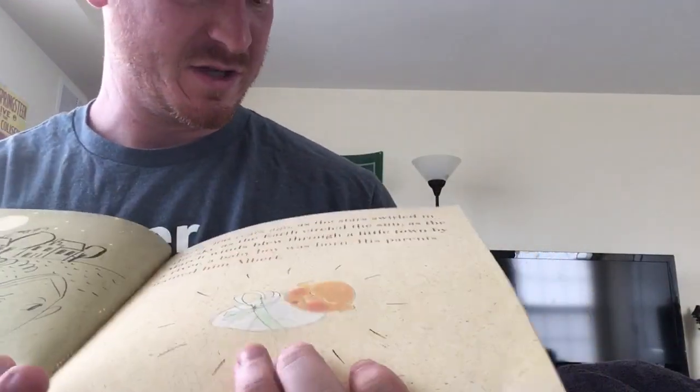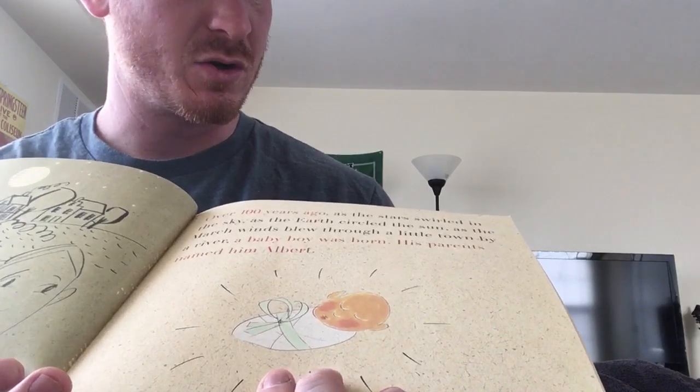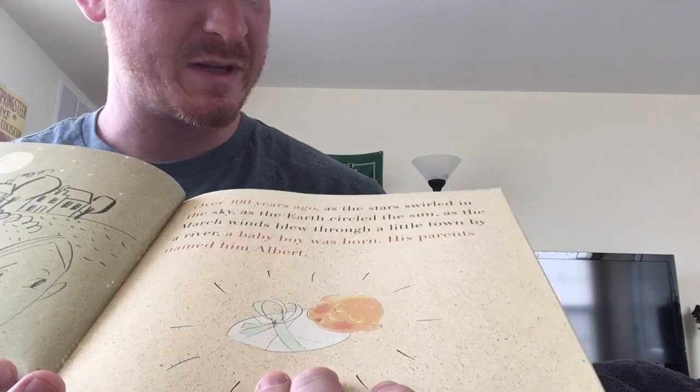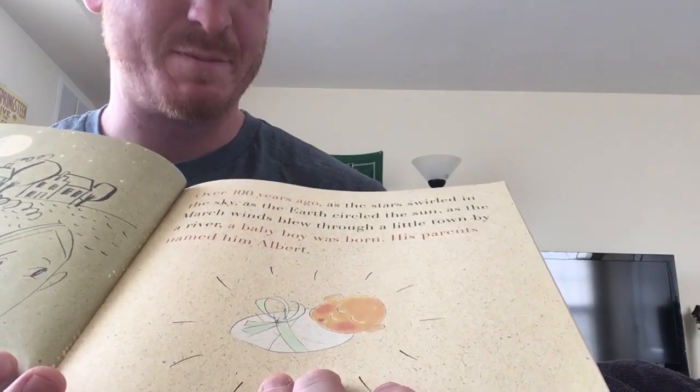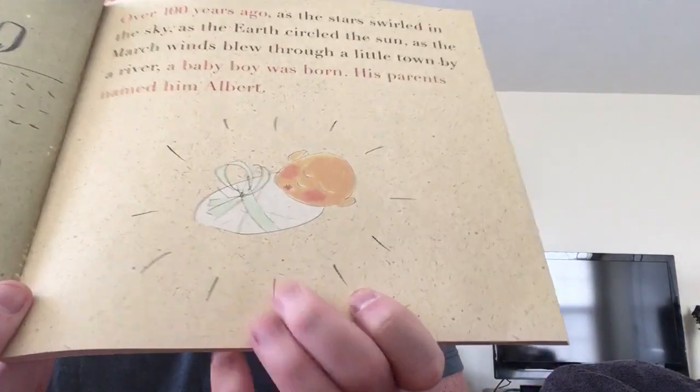Over 100 years ago, as the stars swirled in the sky, as the earth circled the sun, as the March winds blew through a little town by a river, a baby boy was born. His parents named him Albert.